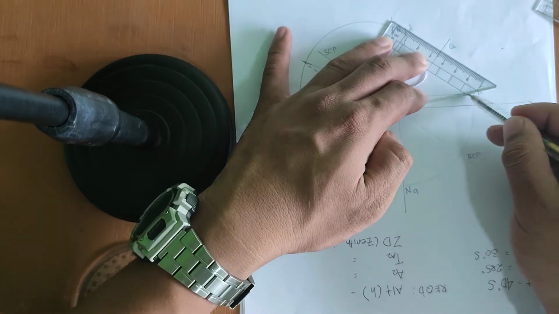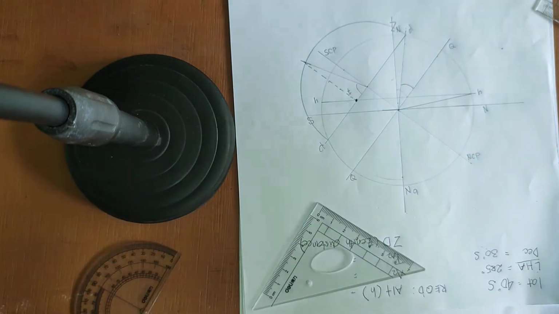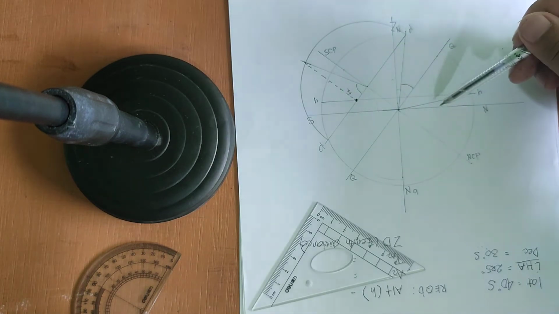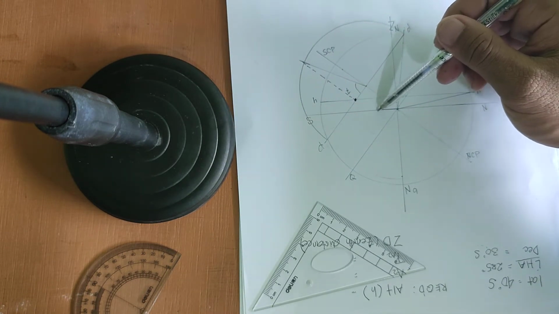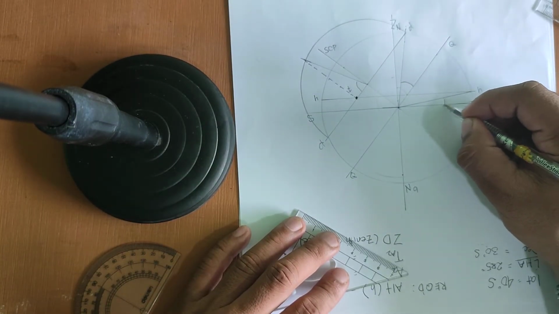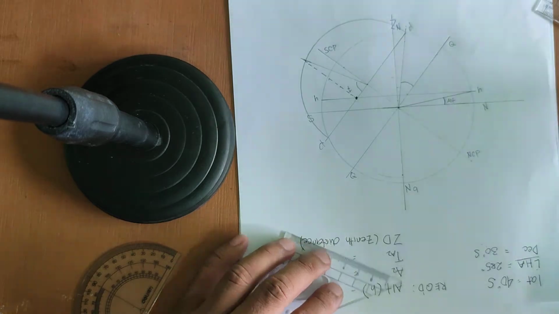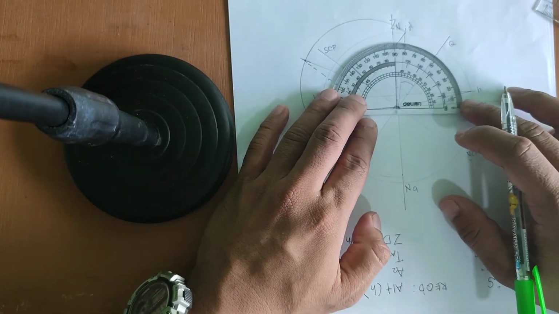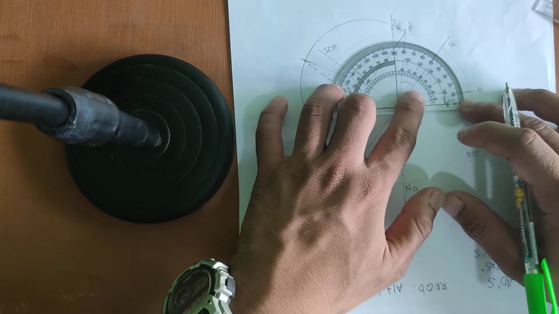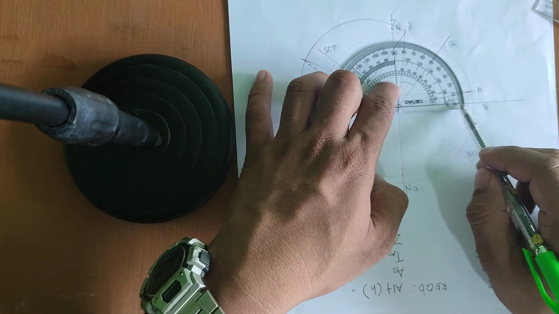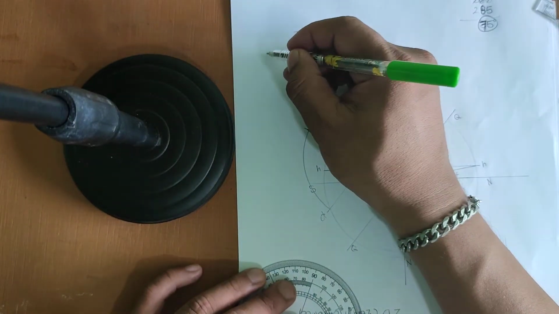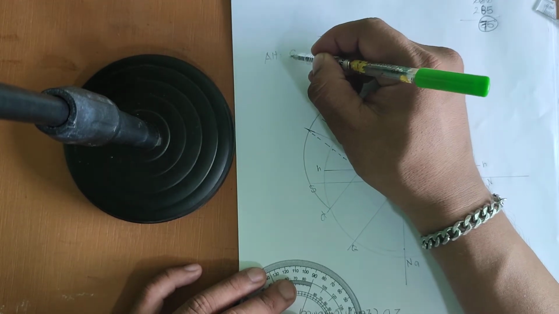Okay. So just like what I have said last time, I can use this angle also since they are the same. Okay. So this will be my altitude now. Let's try to find out. So my altitude is 9 degrees. So altitude equals 9 degrees.